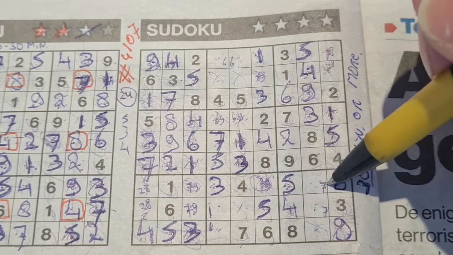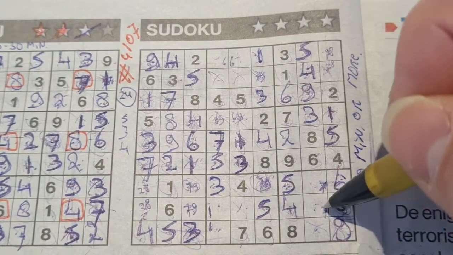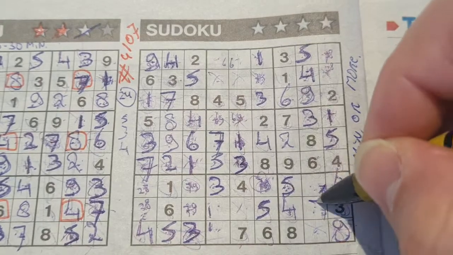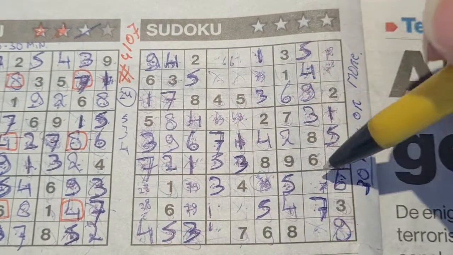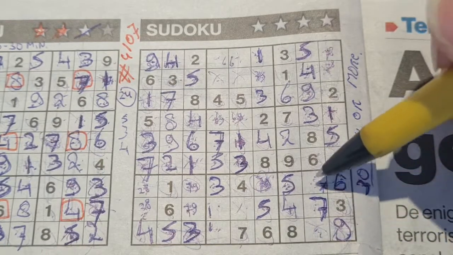So here cannot be a 7 anymore. This cannot be a 7. So that means that box should be a 7. 2 numbers left in this big square. 4 numbers, 1 is missing. And the 2 is missing.